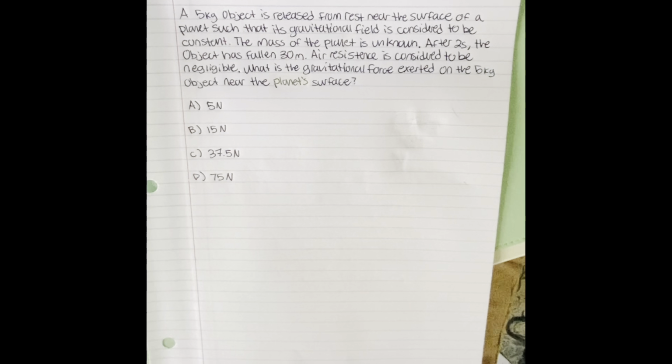This next multiple choice question tells us that a 5-kilogram object is released from rest near the surface of a planet such that its gravitational field is considered to be constant. The mass of the planet is unknown. After 2 seconds, the object has fallen 30 meters. Air resistance is considered to be negligible. What is the gravitational force exerted on the 5-kilogram object near the planet's surface?